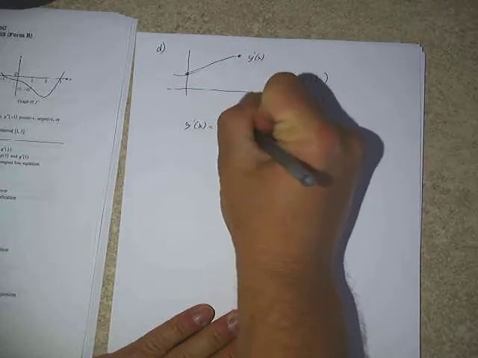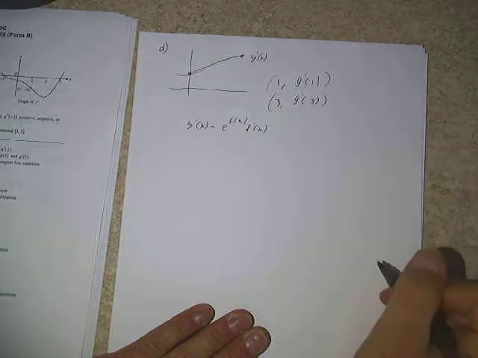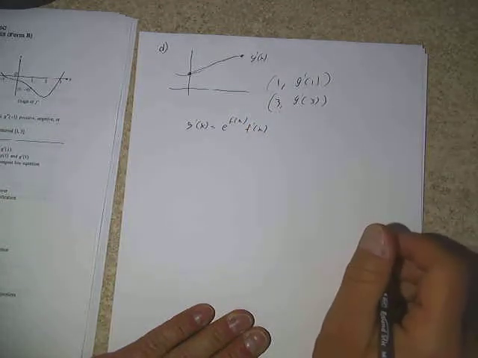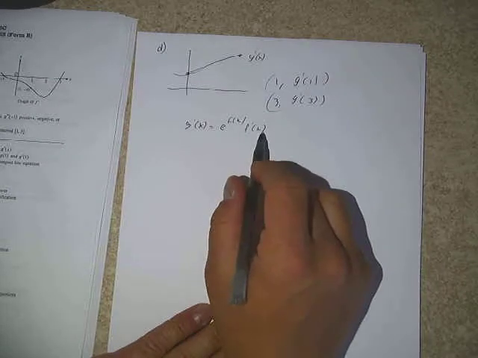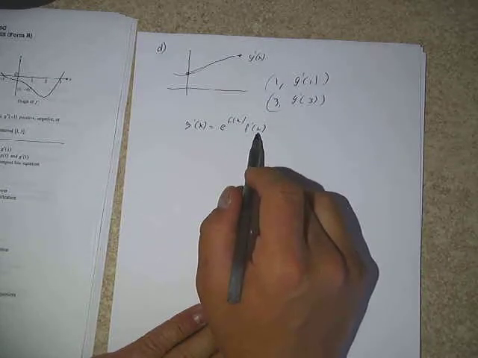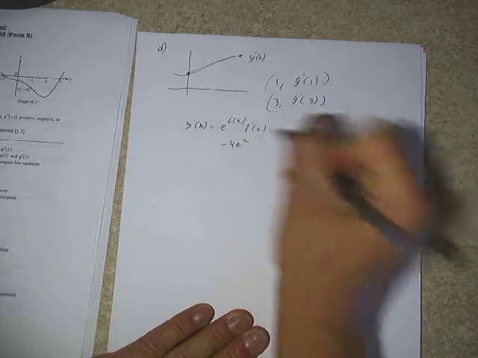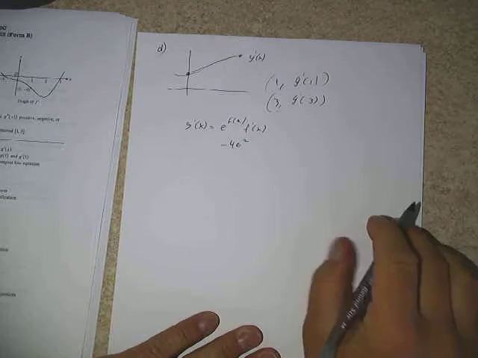So this being our g prime function here, ultimately the x values in question are 1 and 3. So we need 1, then g prime at 1, 3, and g prime at 3. And that right there is going to give us our answer. Now we just need to figure out what g prime at 3 and g prime at 1 are.